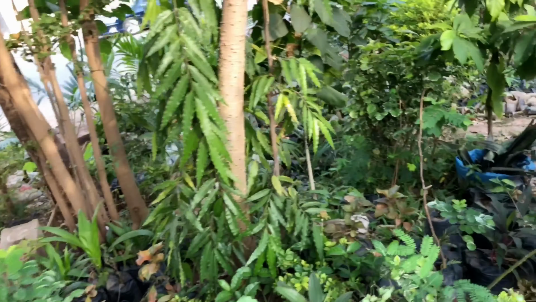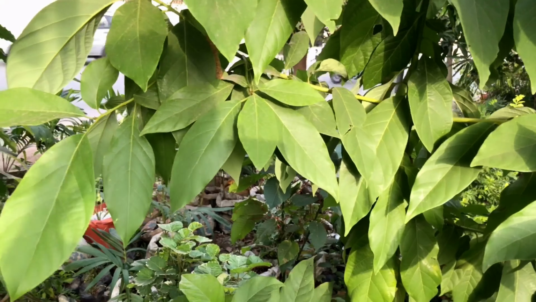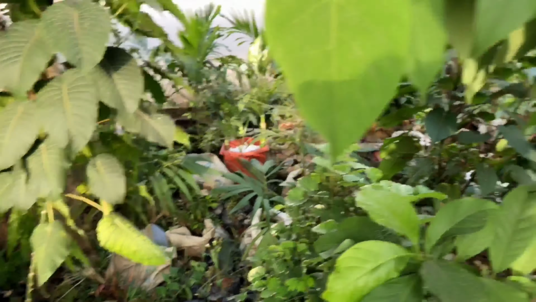So what do you call this? Avocado tree. So guys, if you have not seen avocado, this avocado that we use to make DIYs, this is the tree.